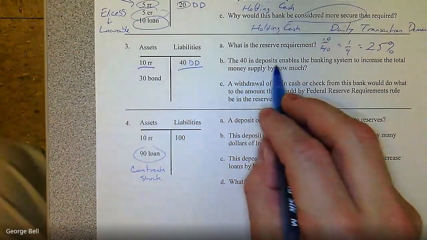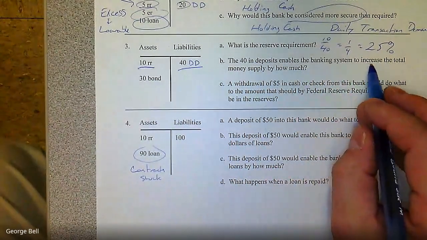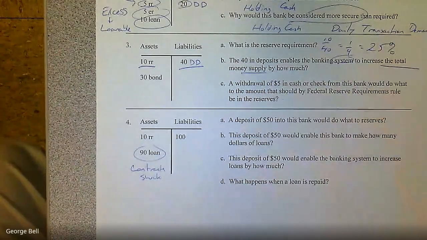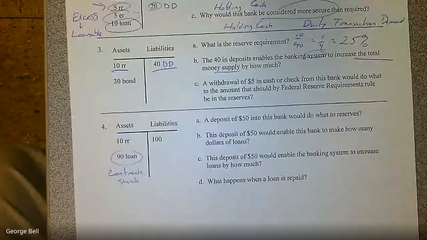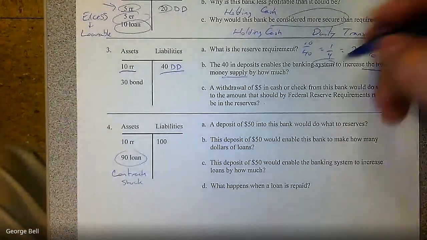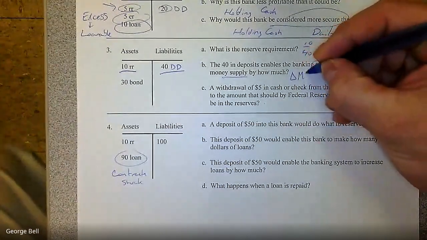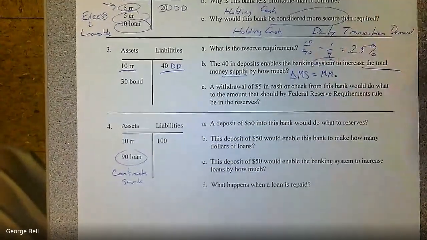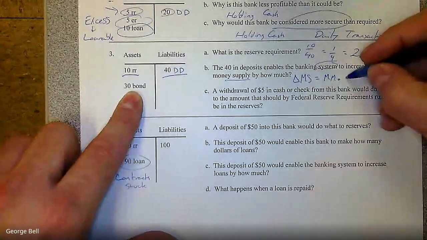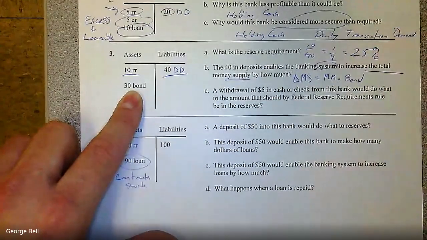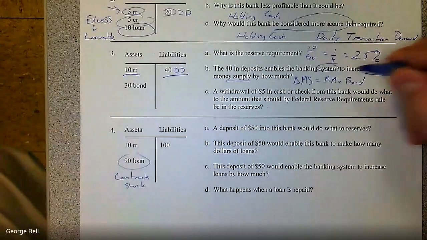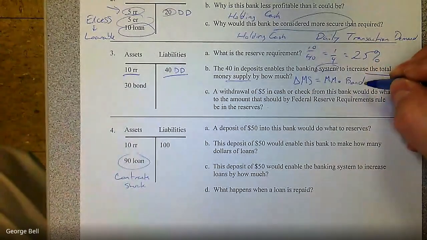says the $40 in deposits enables the banking system to increase the total money supply by how much? This is a system question. When we get a system question, we have to remember that we have to use the multiplier. And so the change in the money supply is going to equal the money multiplier times, in this case, they use the money for a bond, so we're going to multiply it by that bond. In this case, then, that means that we have to find the money multiplier and multiply it by the bond.